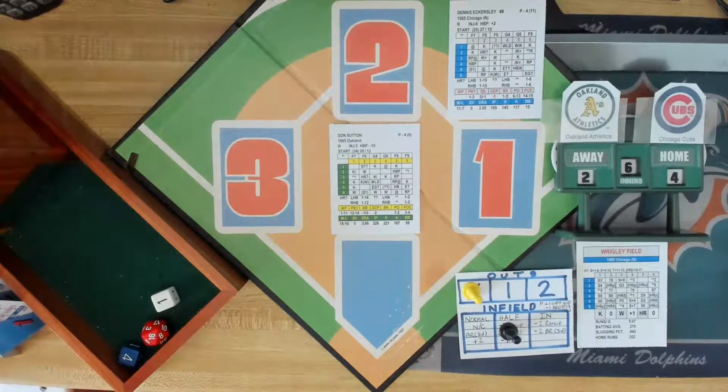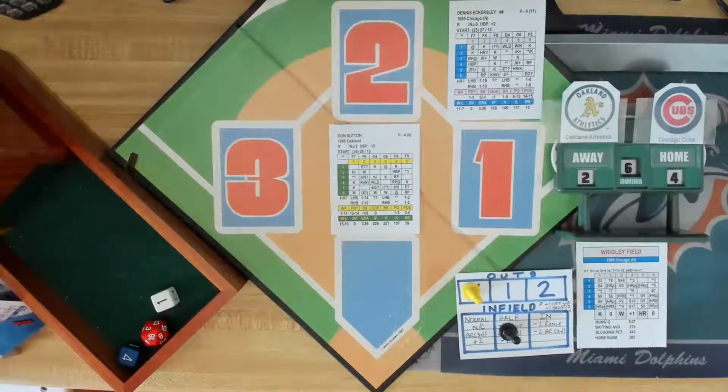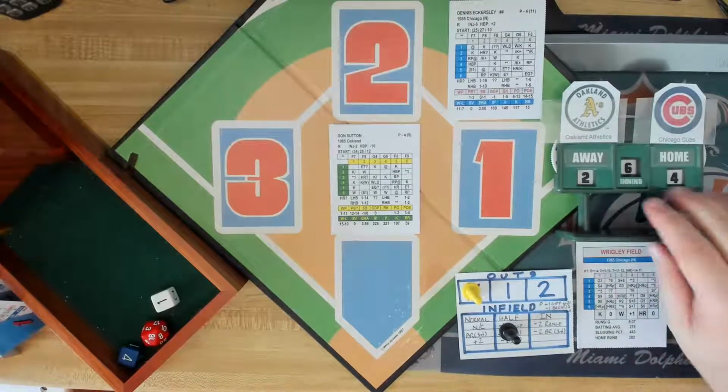As Ron Say is doubled off. Nice play there by Bochte. No runs, no hits, 1 error at the end of 6. Cubs still lead it 4-2.